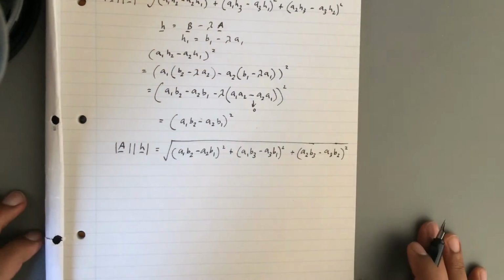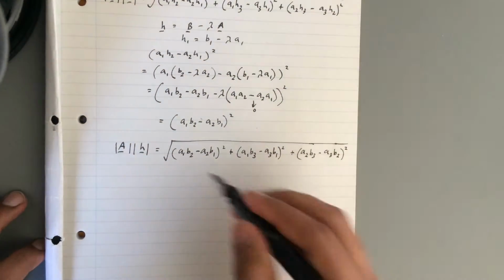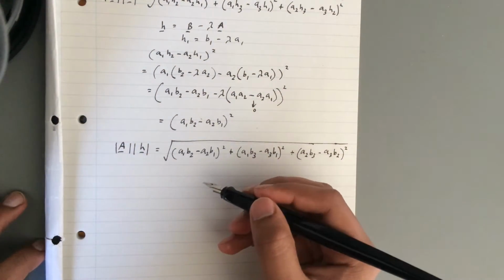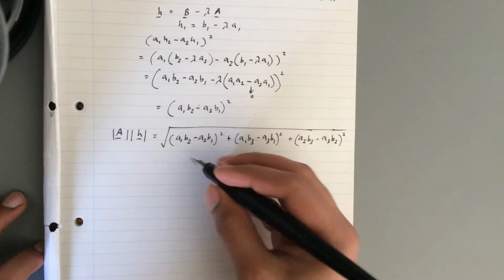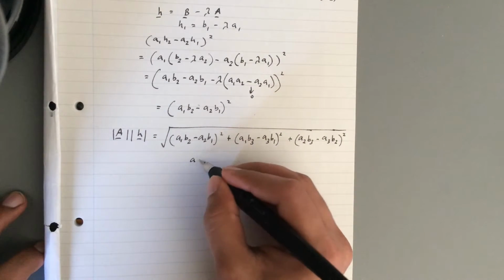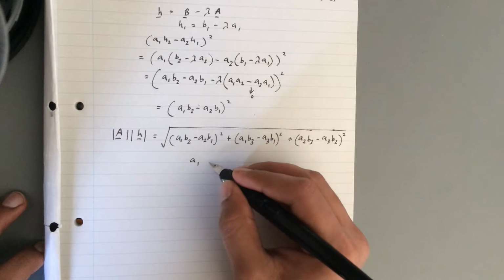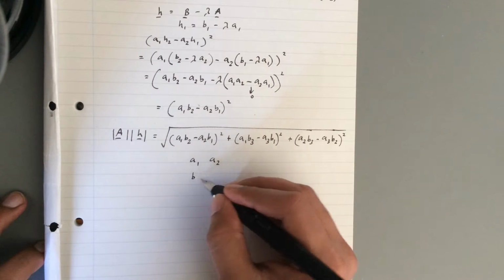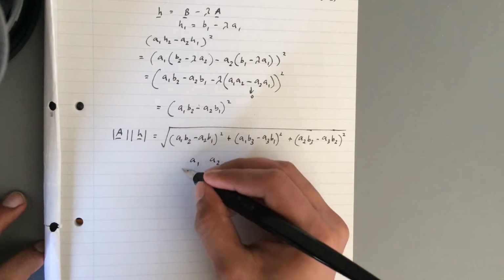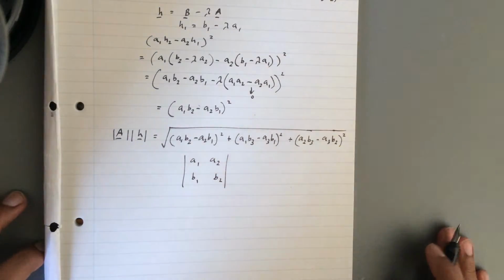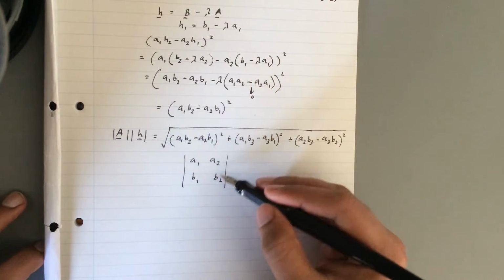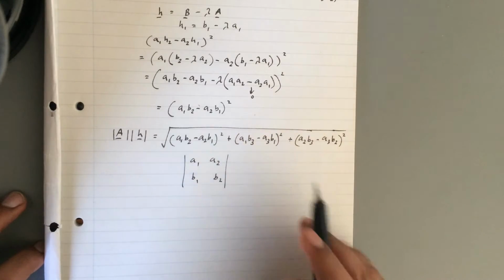Okay. Now this thing here looks quite familiar. In fact, it is exactly the 2 by 2 determinant of this determinant. So that's going to be A1 B2 minus A2 B1.